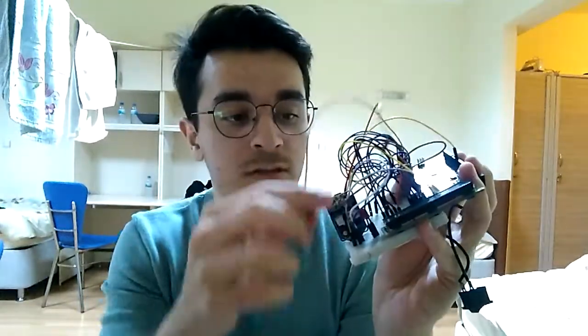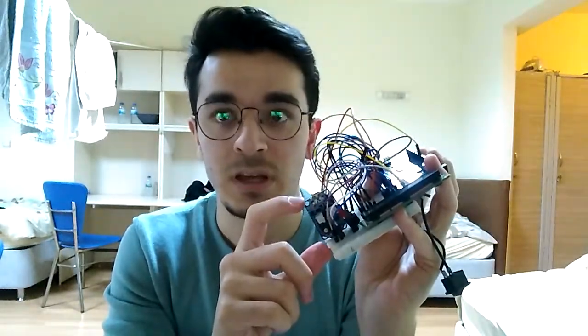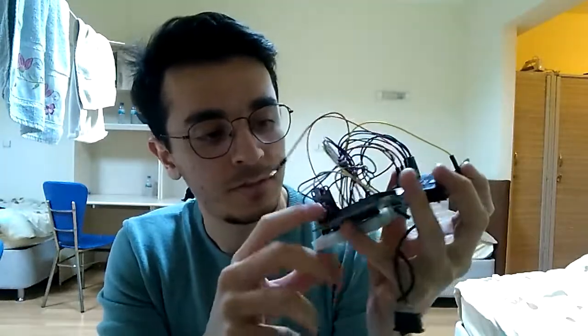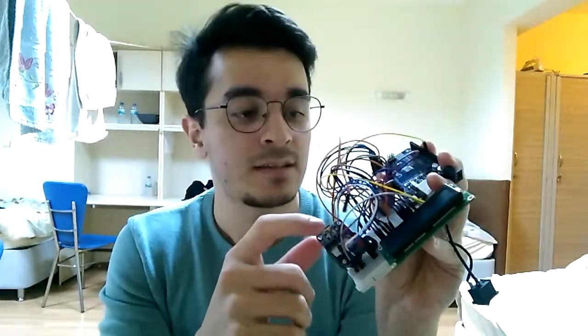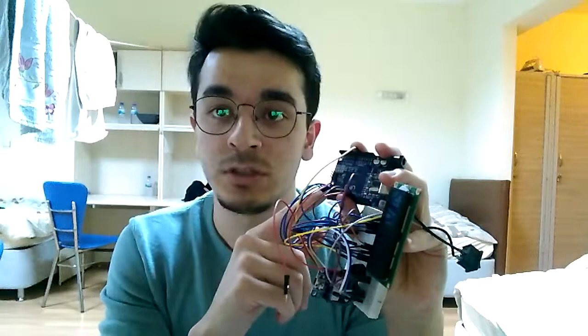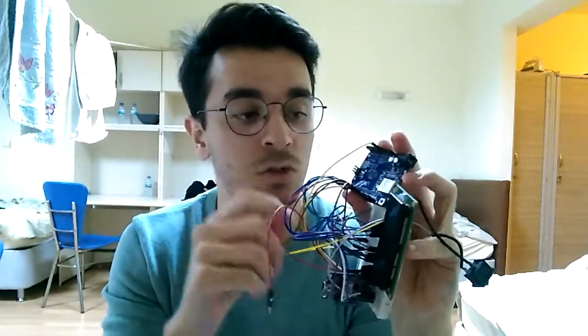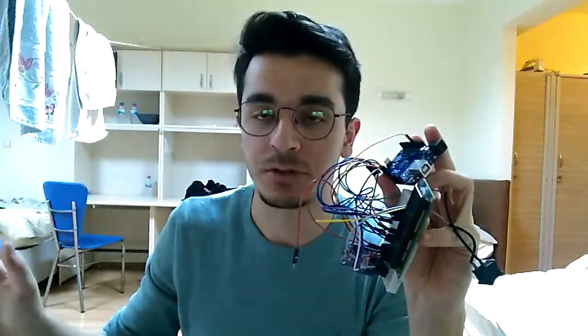This XBee is named the controller. This controller takes all of the data center data into this module, collects it, and sends it to the Arduino module, and the Arduino sends all of the data to the main PC, the main computer.